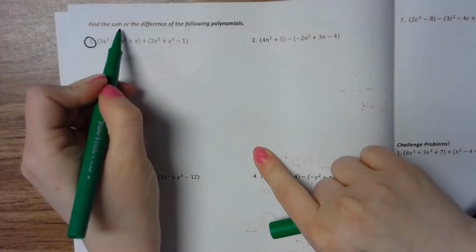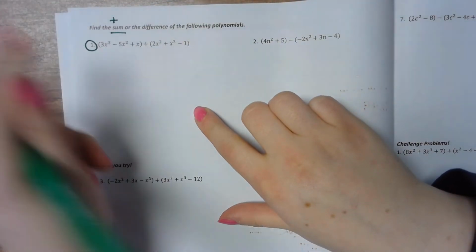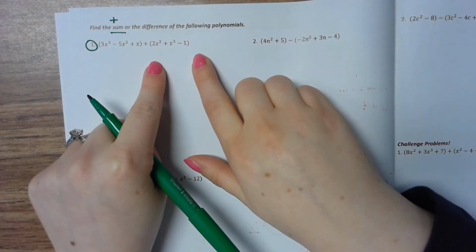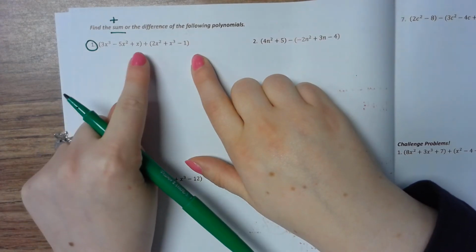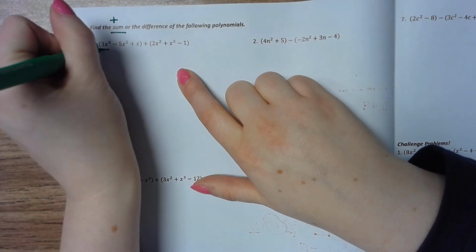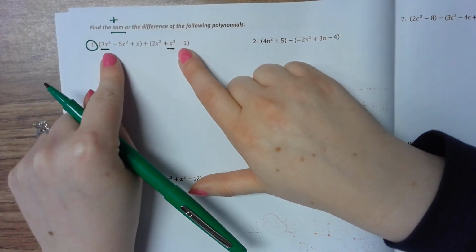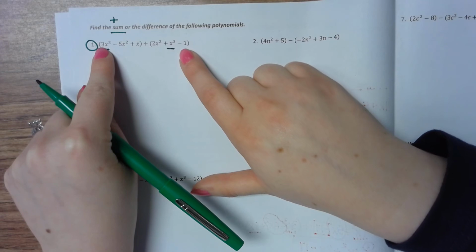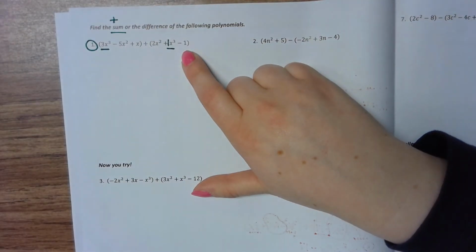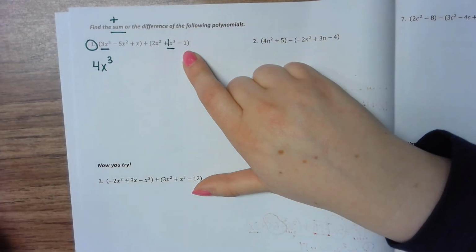So here we're going to find the sum. Remember, sum means you are adding. Here we have two polynomials in parentheses. But remember, if they're in parentheses, just ignore them. So first we're going to look for our x cubed term, because that seems to be our highest exponent. Here I have 3x cubed, and here I have 1x cubed. So if I add those together, I get 4x cubed.